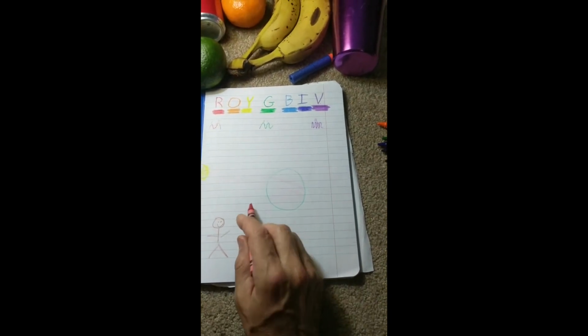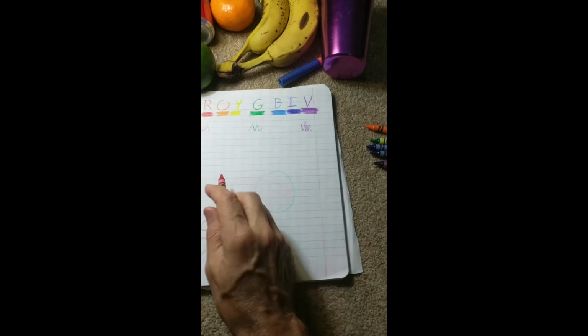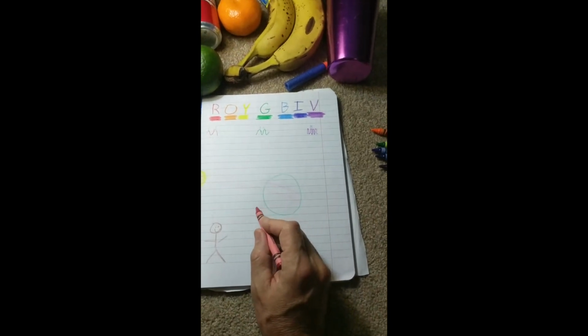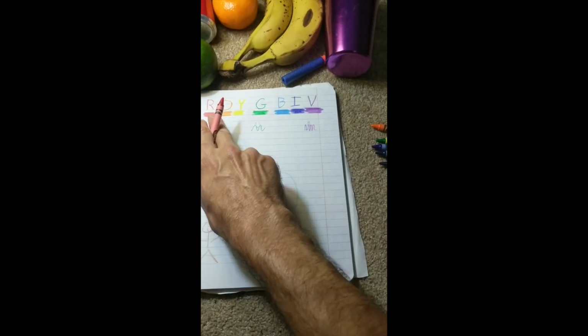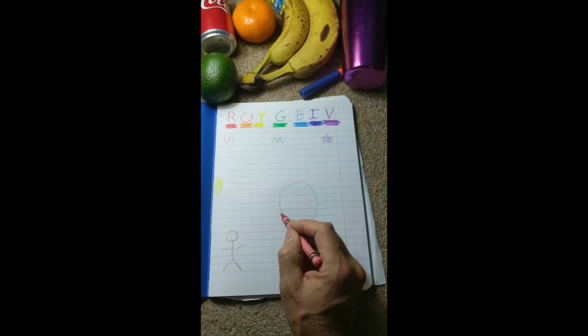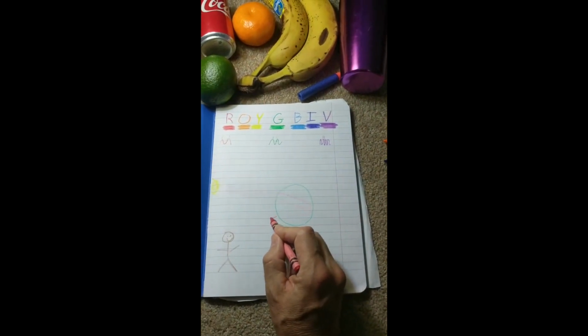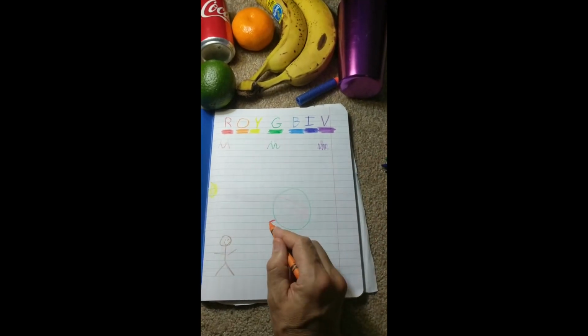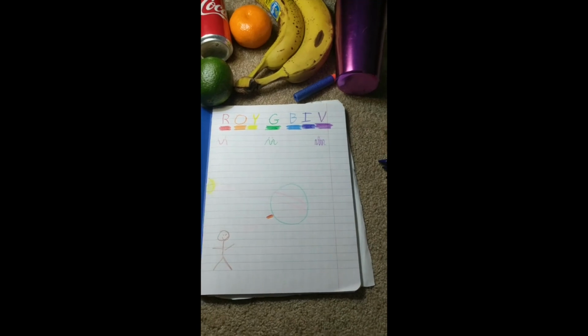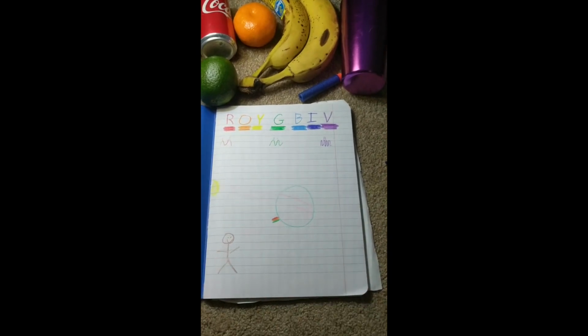So you may end up with a red, so you do end up with a band in this spectrum.